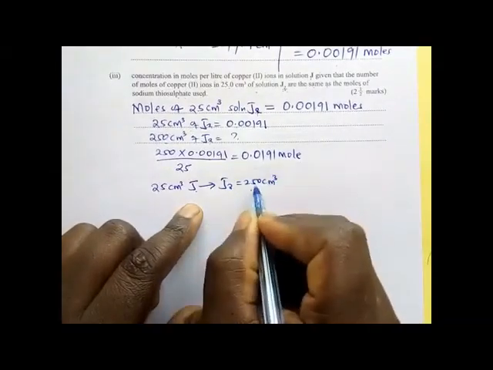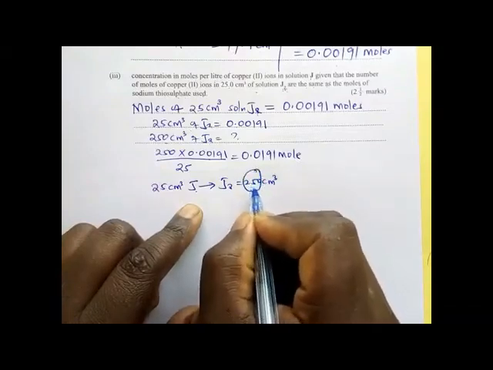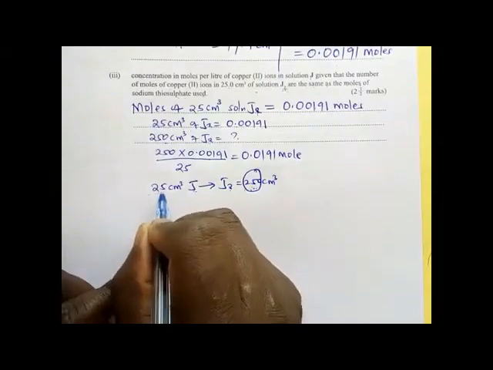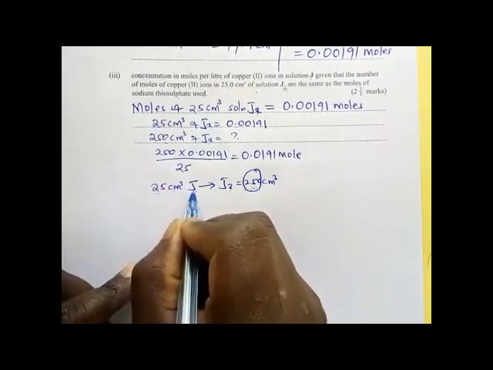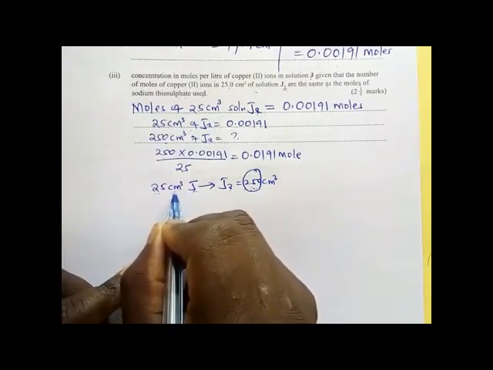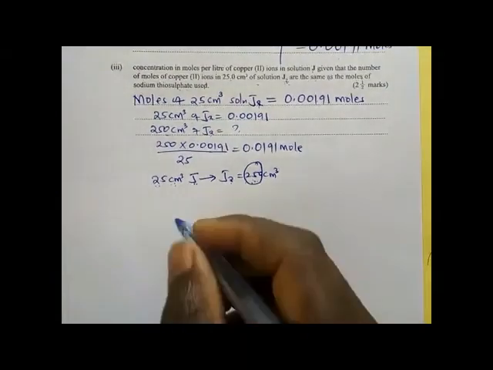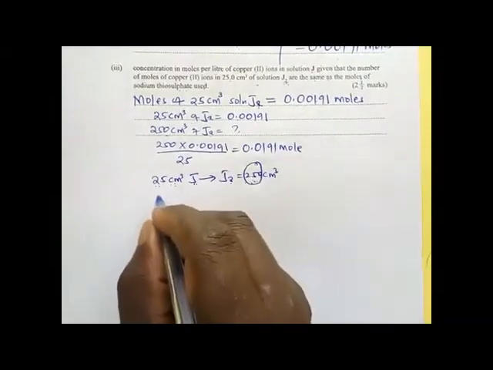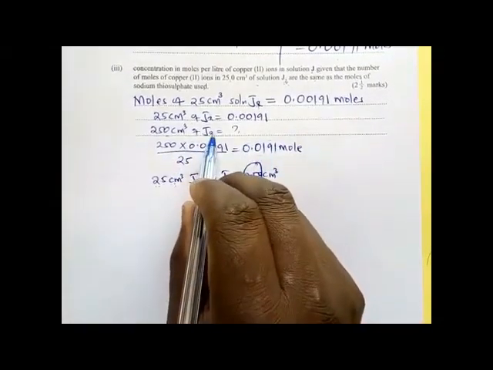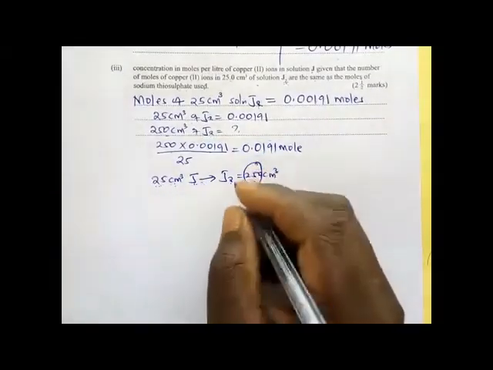Therefore, it means the number of moles in 250 solution J2 is equal to the number of moles in 25 centimeters cube solution J. Why? Moles do not change. What changes is the concentration when you dilute a solution. Therefore, this is the number of moles in 250 solution J2, which will be equal to the number of moles in 25 centimeters cube solution J.